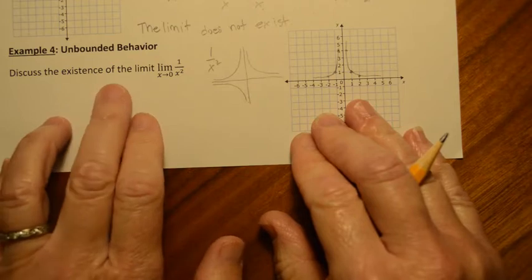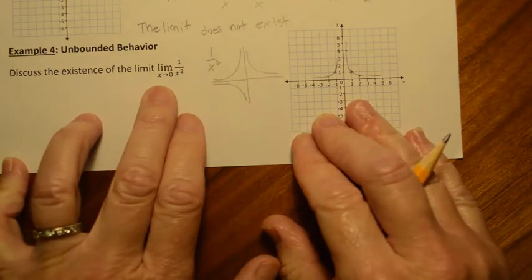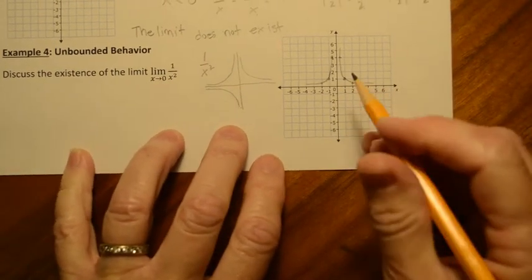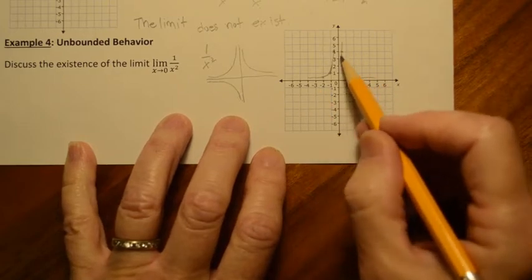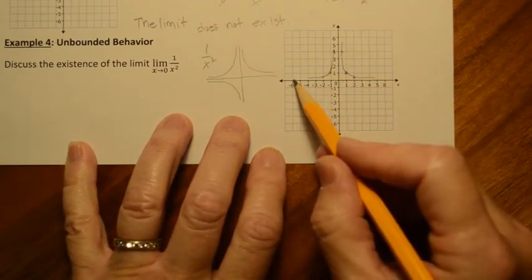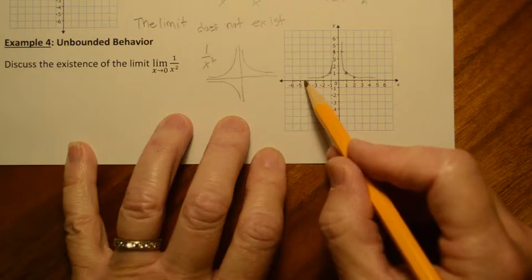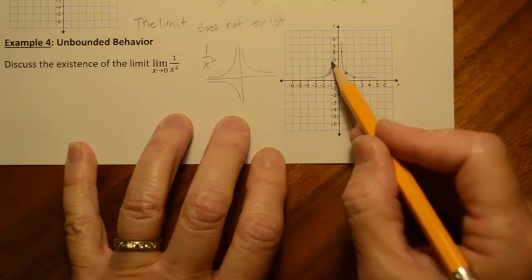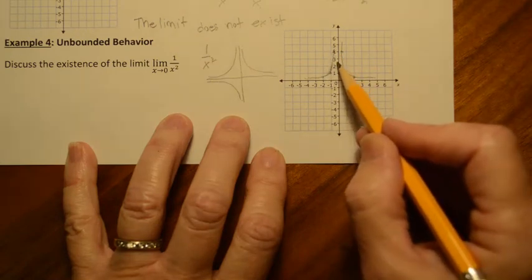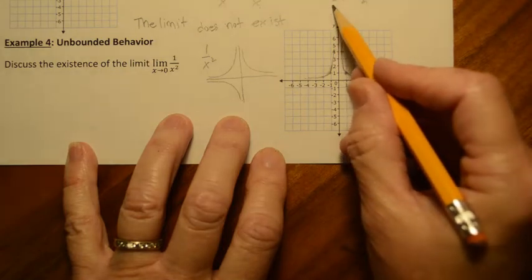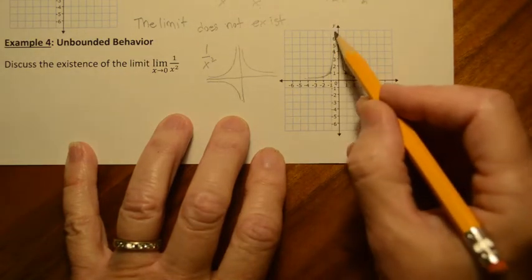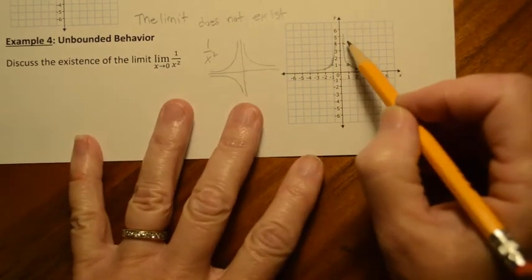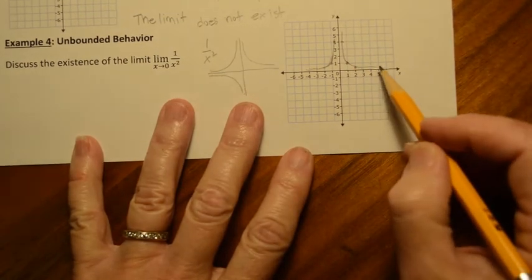All right, so discuss the existence of the limit of the function 1 over x squared right here as x is approaching 0. And so what we see is, let's start from values less than 0, so negative x values. As we approach 0 from the left, what is the function doing? Well, the function is going up and up and up. And as we keep getting closer to 0, this is going to continue to grow in an unbounded manner. Right? And so there is no finite number that we can say, oh, it's approaching 47 or something like that. It's going to continue to grow in an unbounded manner.